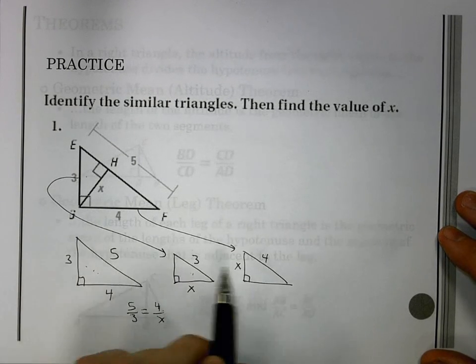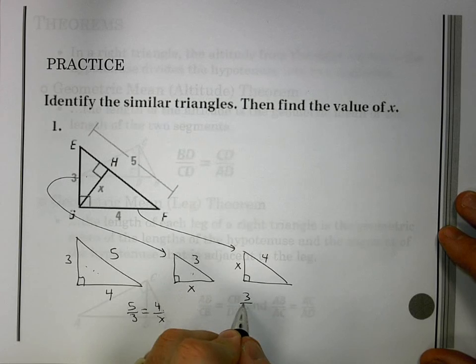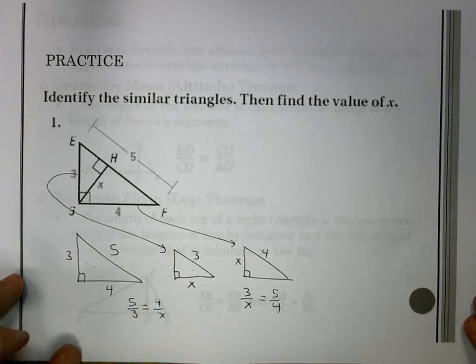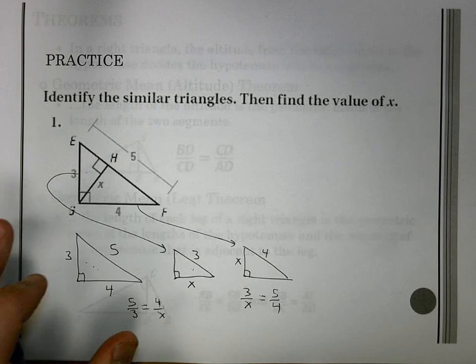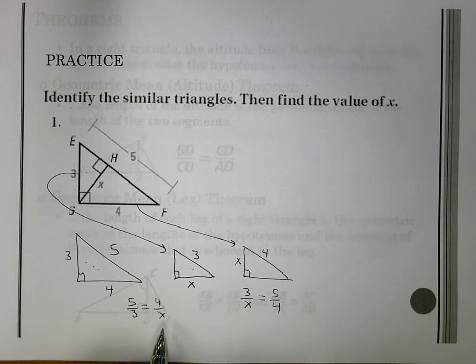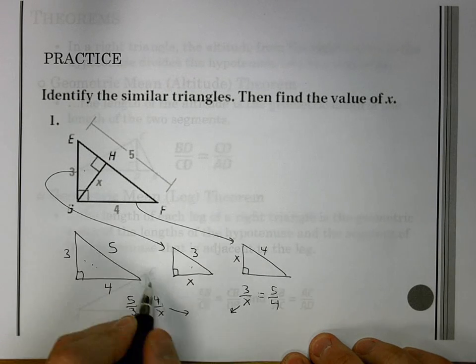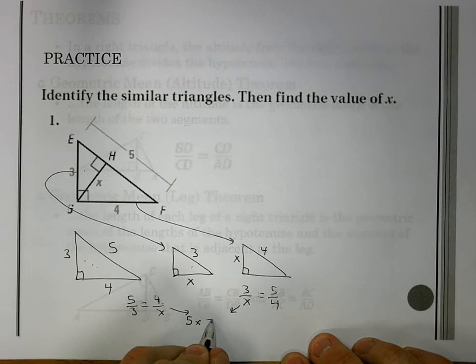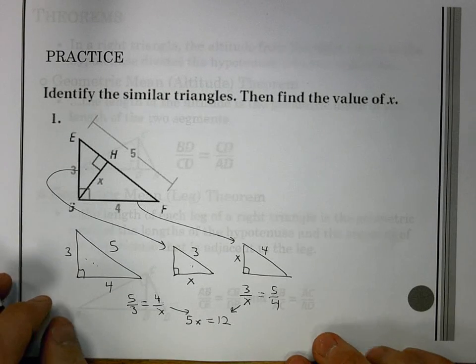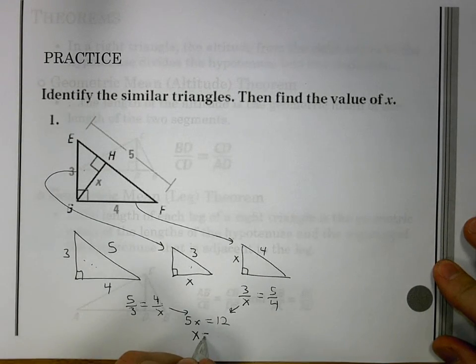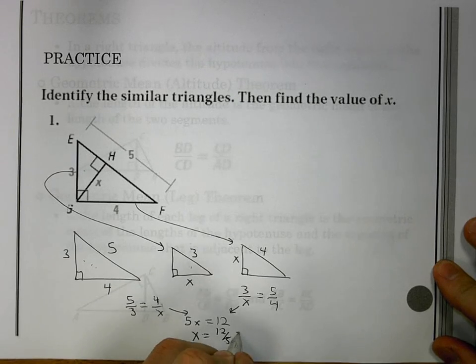Or I could compare these two and say 3 over x equals 5 over 4. Now, if we take a second and look at both of these proportions, if I do the cross product for both of these, they come out to be the same thing. 5x equals 12. And that's because x is going to be the same value in either one. X comes out to be 12 over 5 or 2.4.